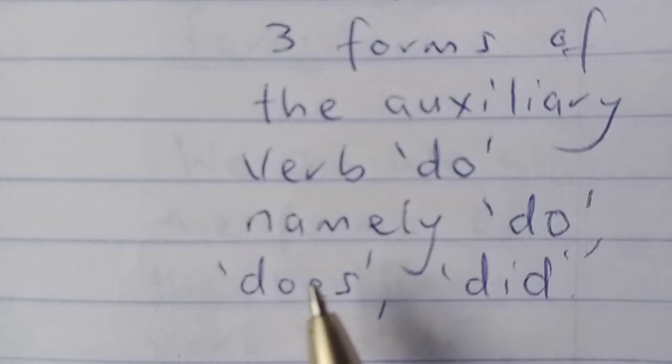So do, does, and did are the 3 forms of the auxiliary verb do. So we're going to see how these 3 forms can be used in the situations that we mentioned earlier. That is making the verb more emphatic, forming a question, and also making a negative sentence.